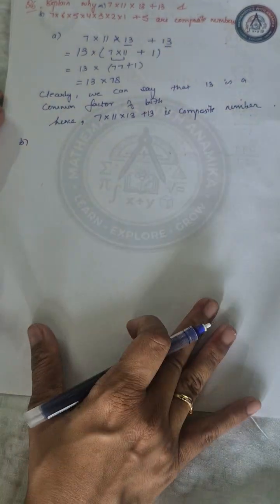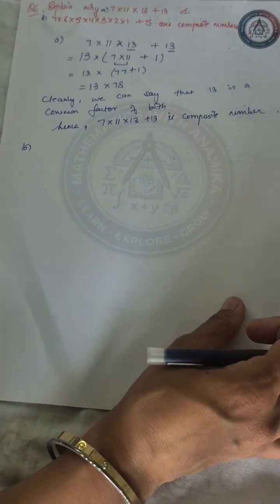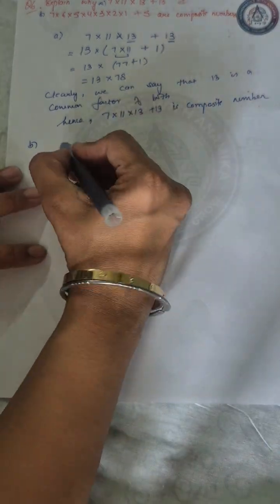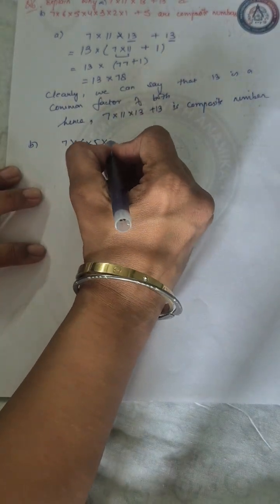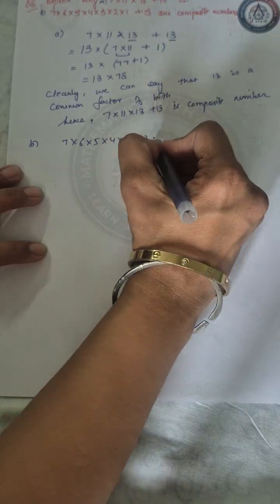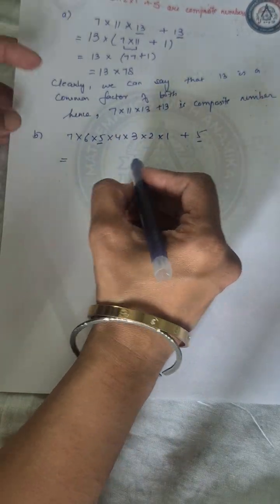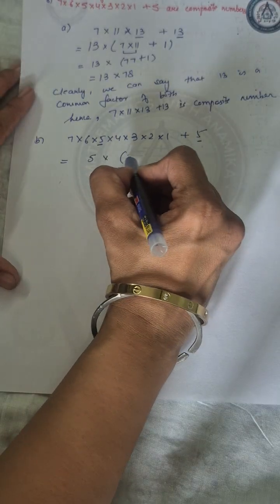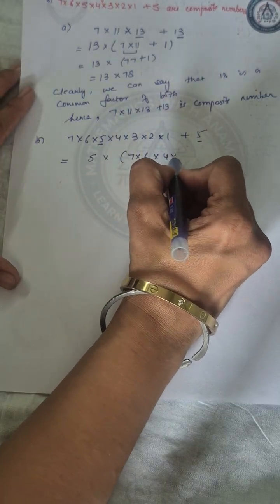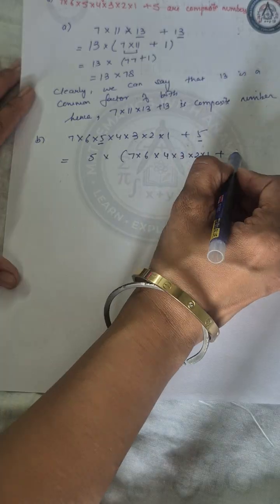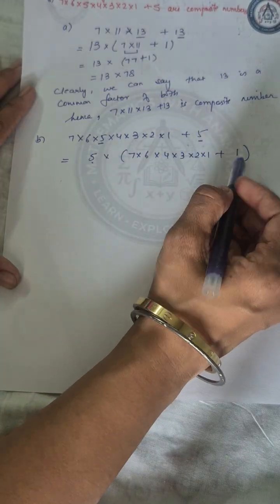For B part, what we are going to do is we will again take the common from this. The question says 7 times 6 times 5 times 4 times 3 times 2 times 1 plus 5. We can clearly see that 5 is a common among these two. That gives you 5 times 7 times 6 times 4 times 3 times 2 times 1 plus 1, because 5 times 1 is 5.